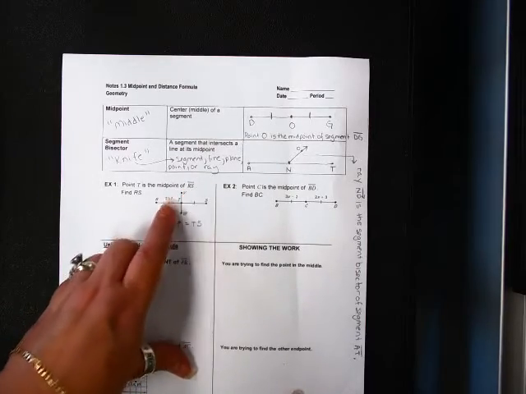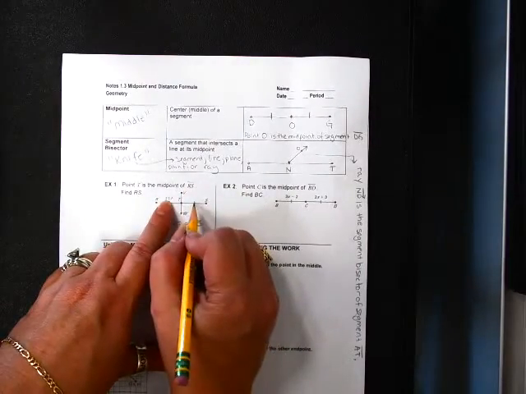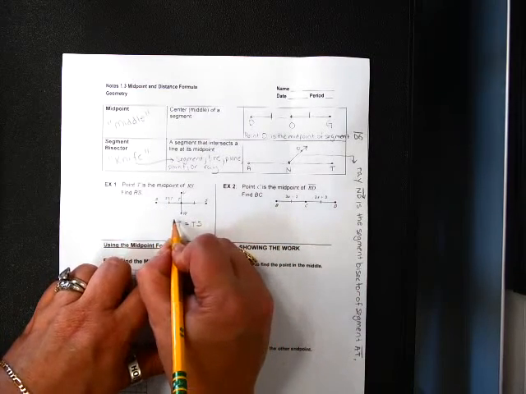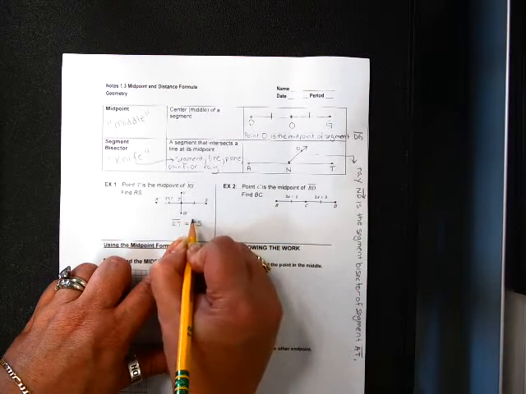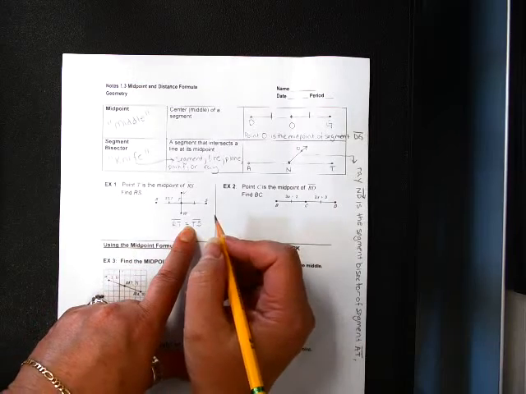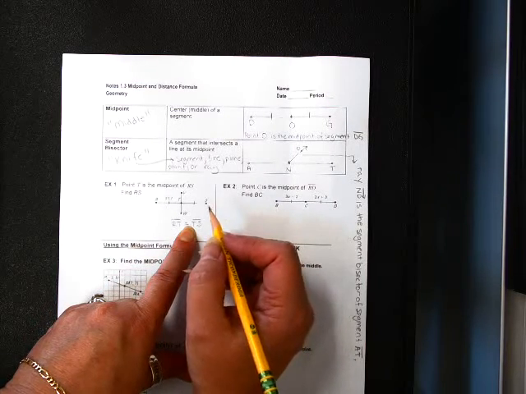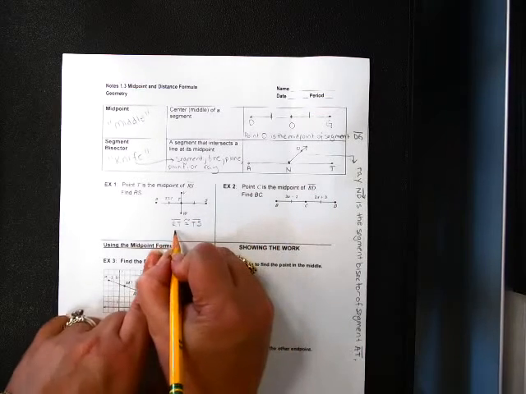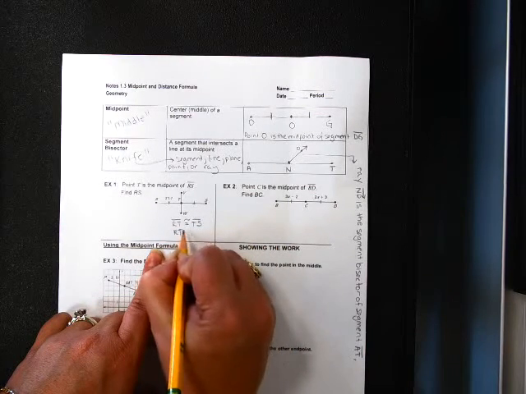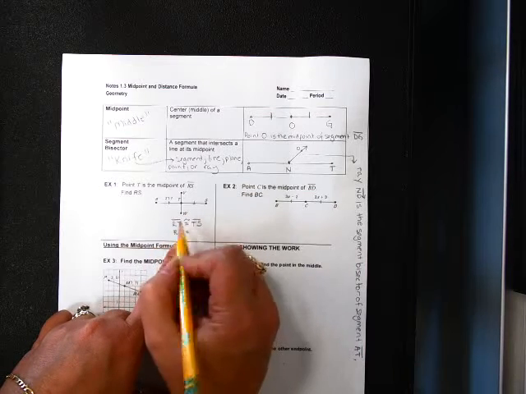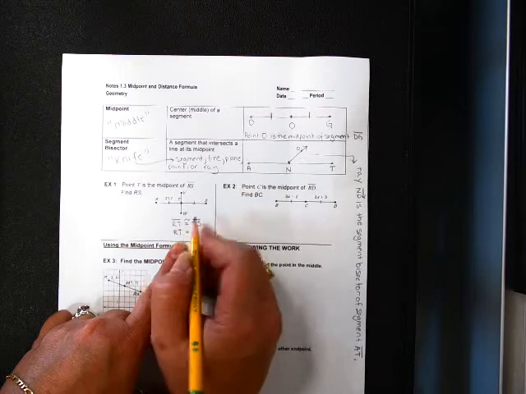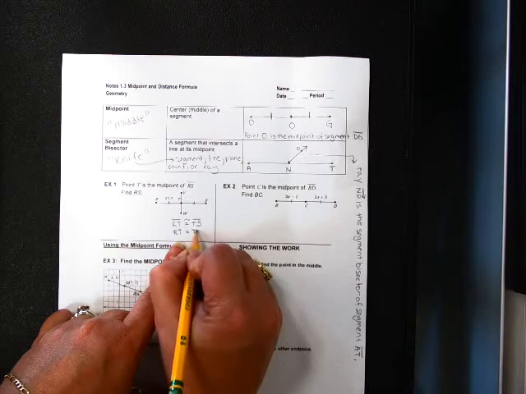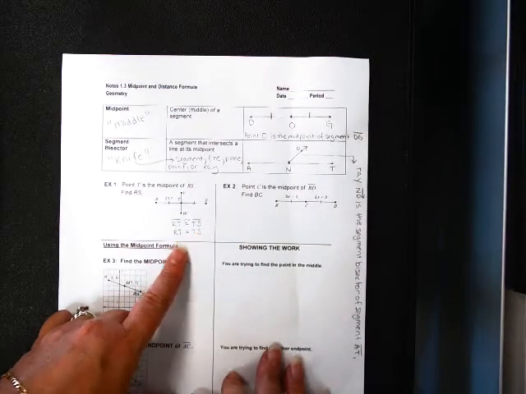If we were trying to say that these two segments were the same, we would use segment notation on top, but we couldn't use the equal sign because we don't say pictures are equal, we say numbers are equal. So we would have to say that these are congruent. So just remember that with segment notation you have to use congruent, and when there's no segment notation you can use the equal sign.